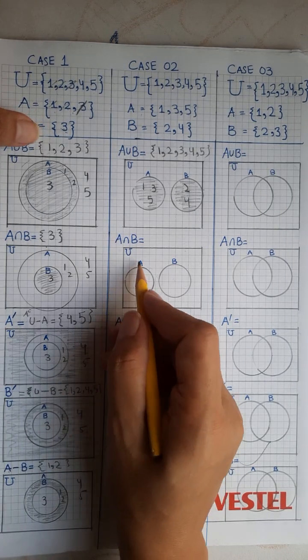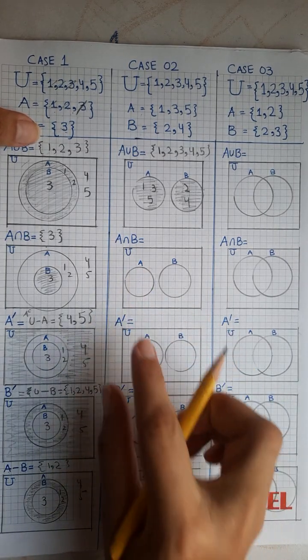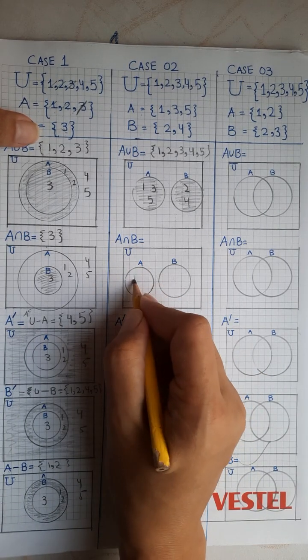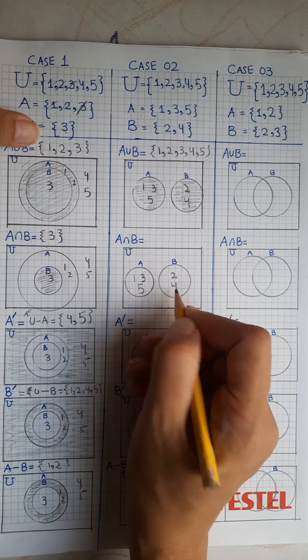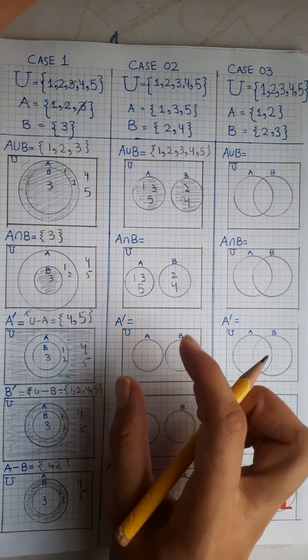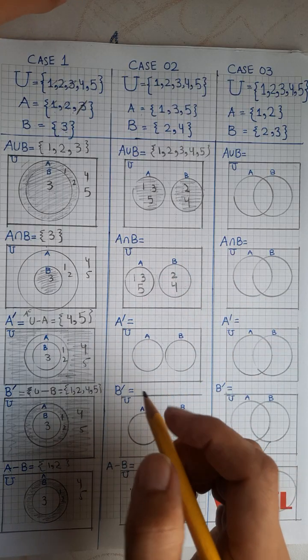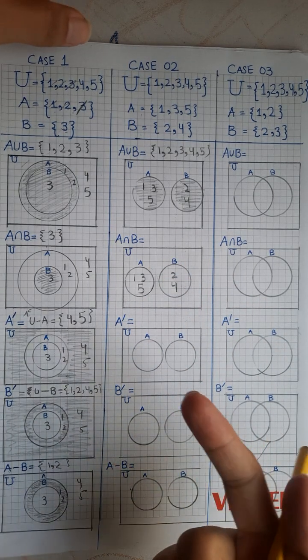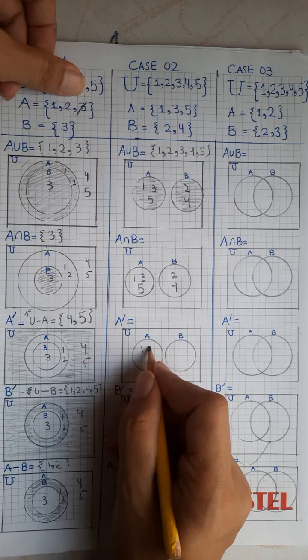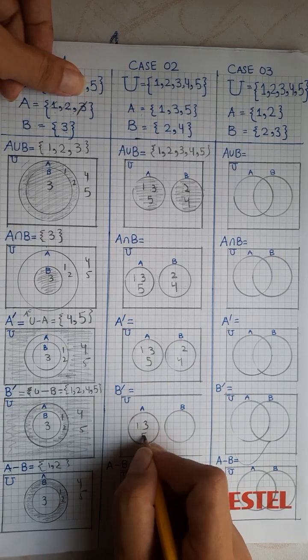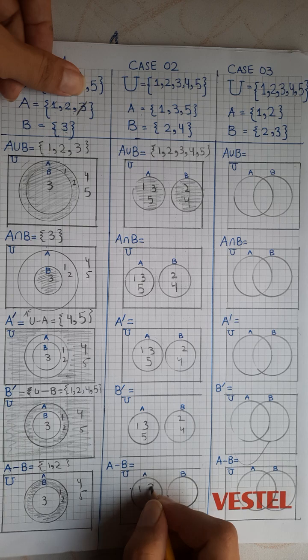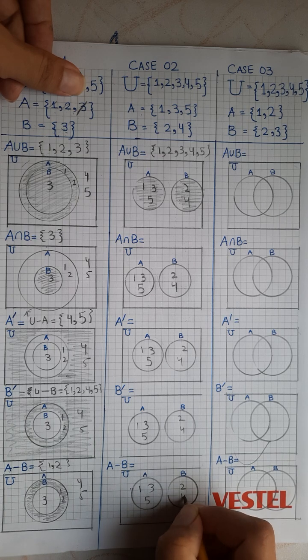Now moving to A intersection B, let's first write the elements of all these: 1, 3, 5, 2, 4. As I said in the beginning, all the diagrams will be the same for the operations if you have identified it in the very first place.